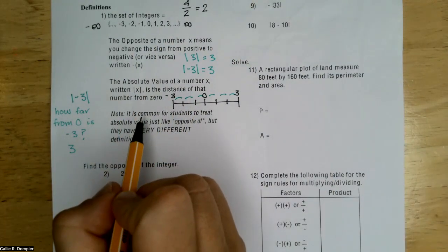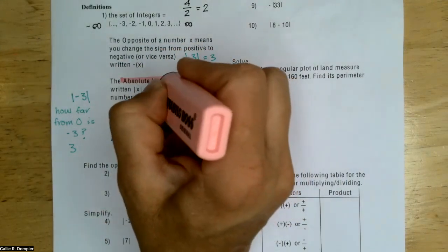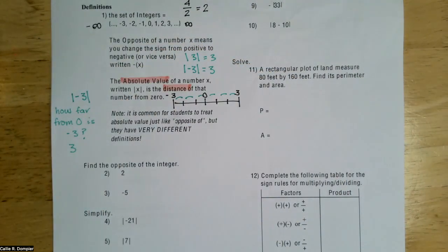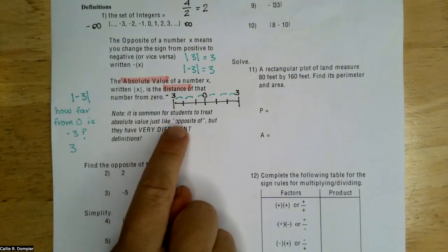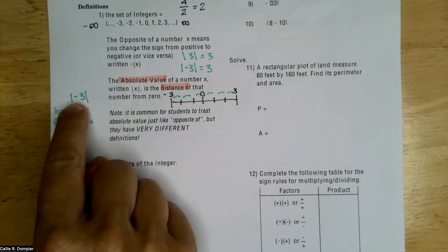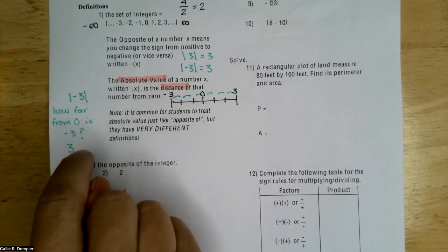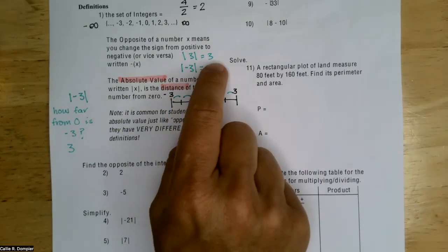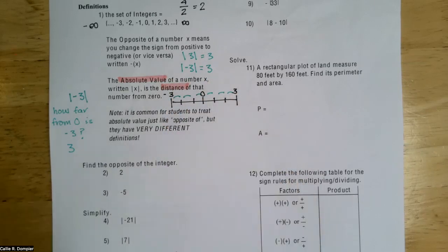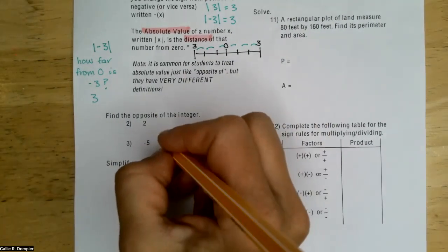So absolute value, I want you to think as distance. Okay? It's not just the opposite. So the absolute value of -3 is 3, which is the opposite of -3, but it's because that's 3 away from 0. The absolute value of 3 isn't -3, it's 3 because 3 is still 3 away from 0. Okay? So let's practice. What is the opposite of 2?